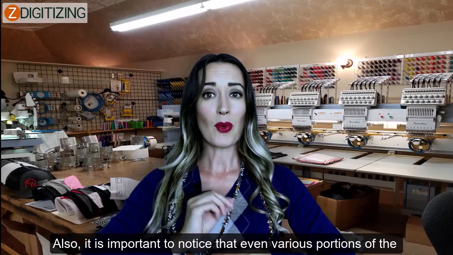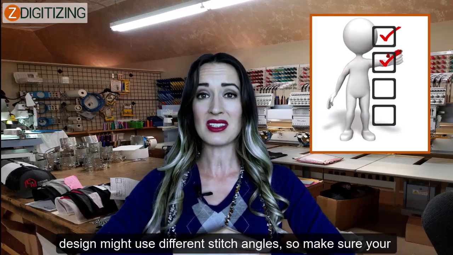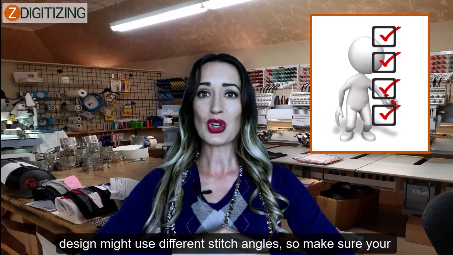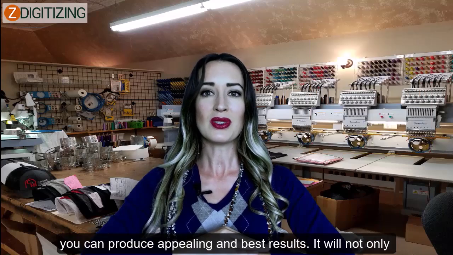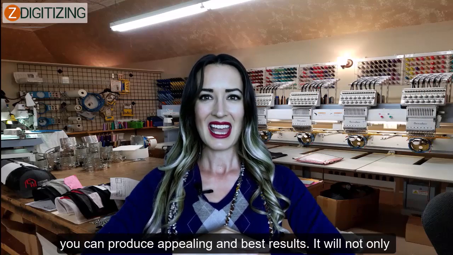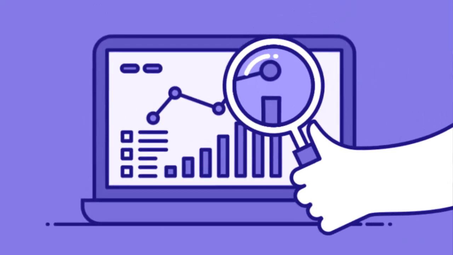Also, it is important to notice that even various portions of the design might use different stitch angles. So make sure your machine uses different stitch angles for your design so that you can produce appealing results. It will not only help your design to appear well, but also you can avoid one-dimensional and dull designs.